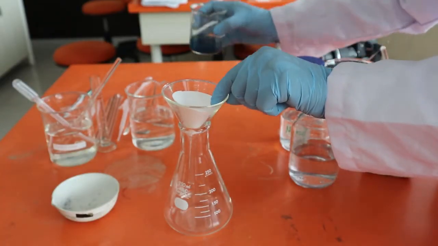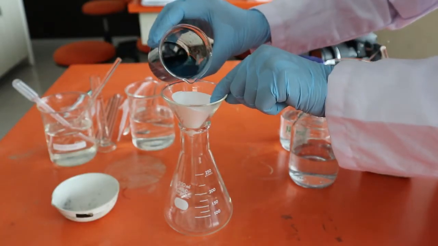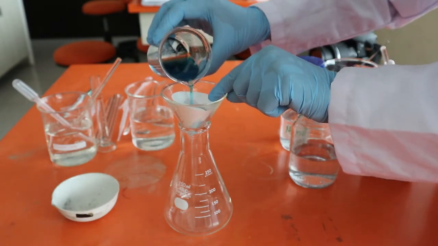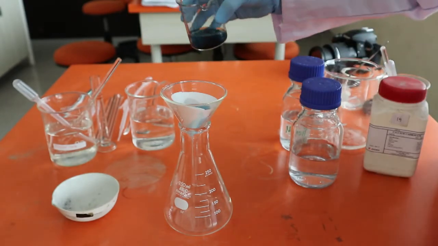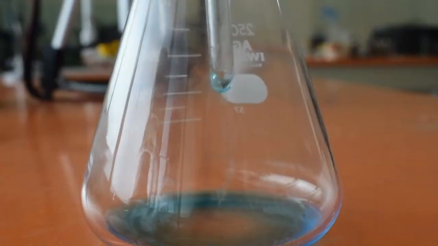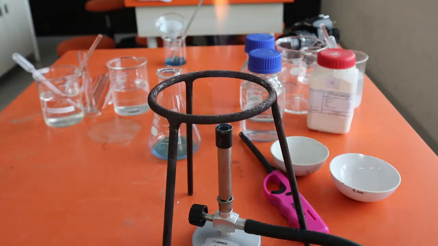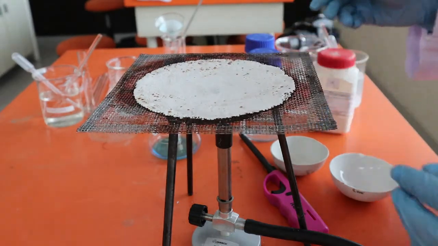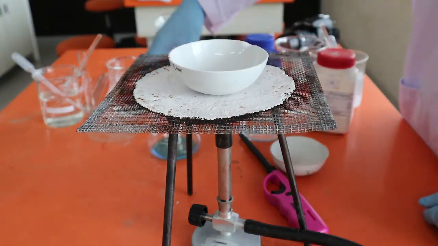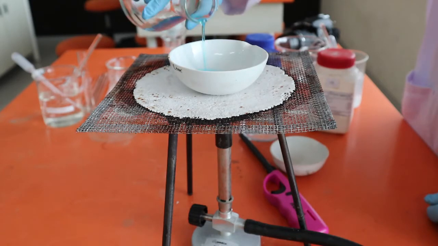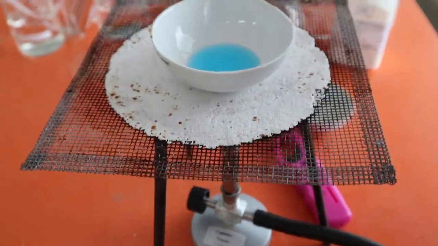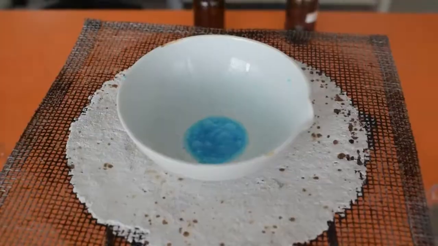It is left behind at the bottom of the beaker, and that is when we can begin to filter the excess copper oxide using a filter paper and the funnel, and we will obtain the clear blue solution. Then we can transfer that clear blue solution into an evaporating dish, put it on top of a Bunsen burner, and then we're going to evaporate most of the water.